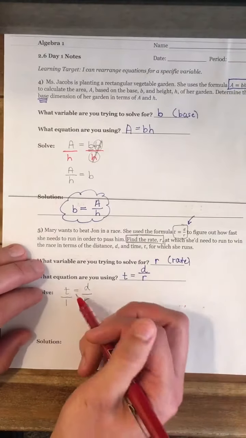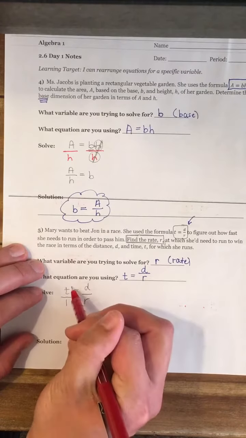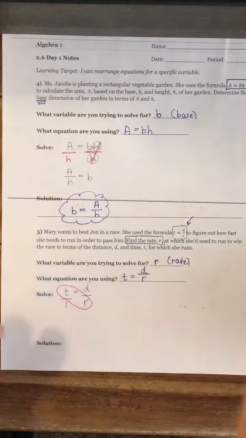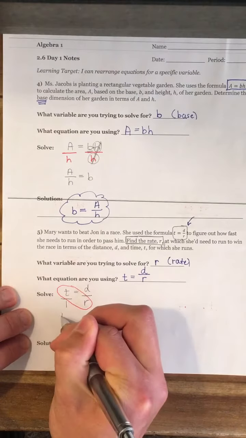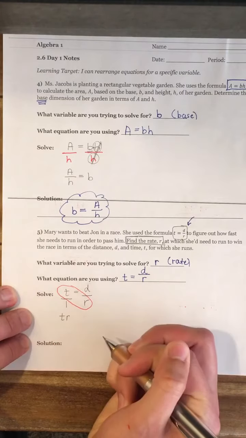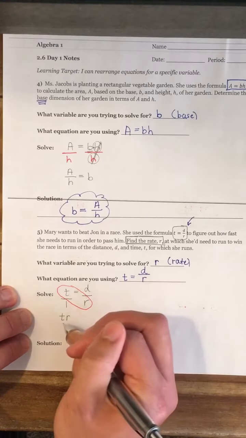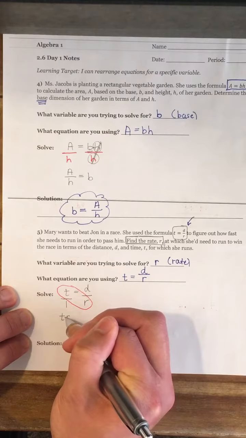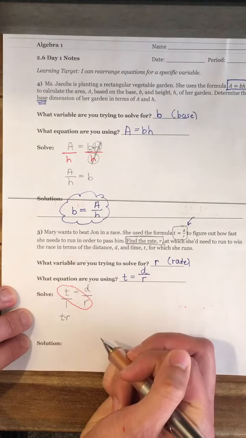The first set of cross products that I get, let's just look at this one first: t times r. If I'm representing two variables multiplying each other, I don't have to write that multiplication in the middle.